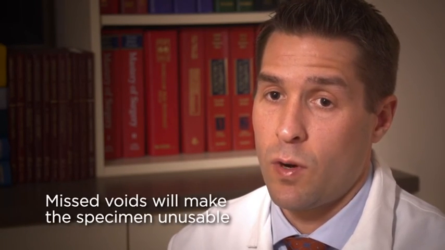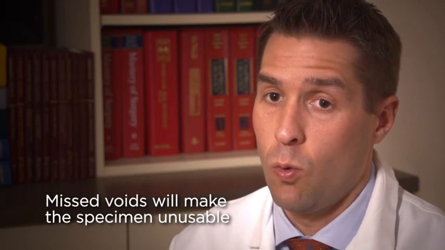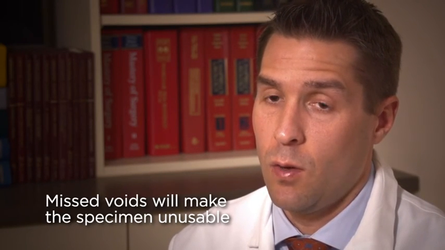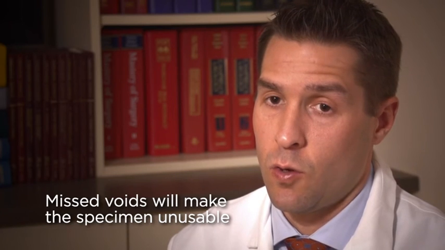Oftentimes, patients report that when they bring their collection containers in, that they missed 1 or 2 voids, for example, if they were out running errands. Unfortunately, the results are indexed to a full volume of urine for 24 hours. Therefore, even 1 or 2 missed voids or 1 or 2 extra voids will make the specimen uninterpretable.